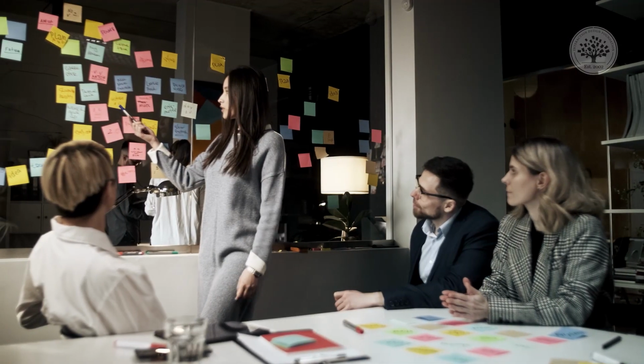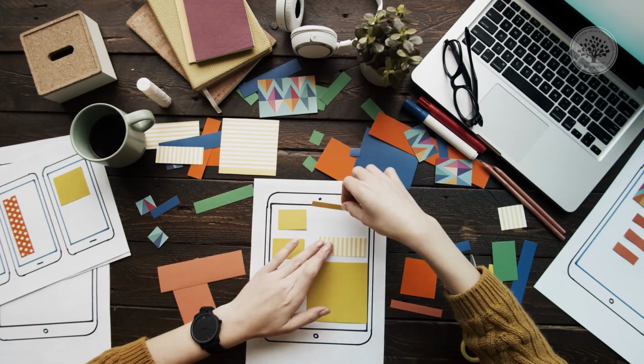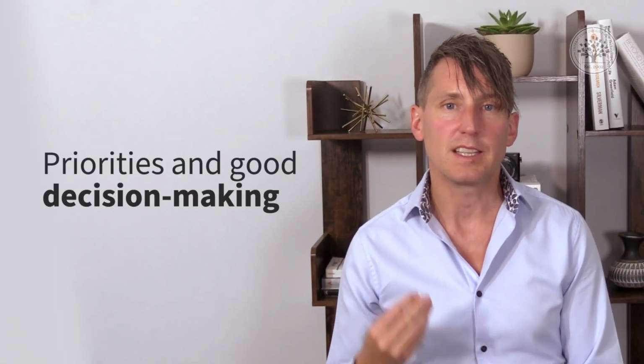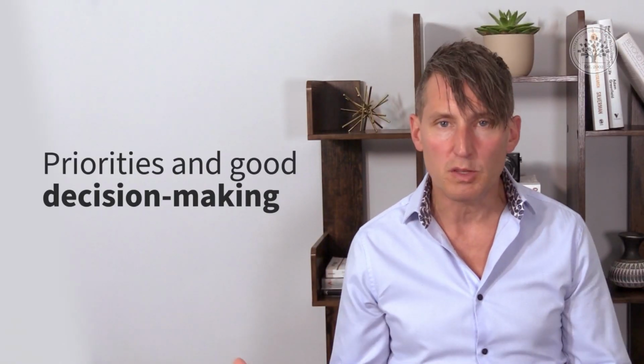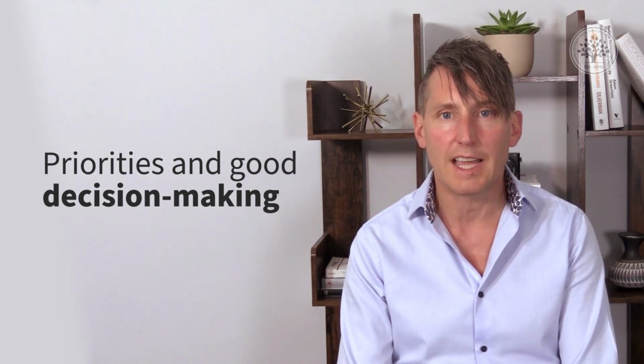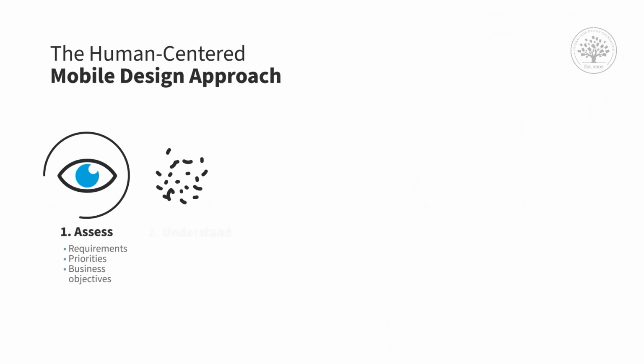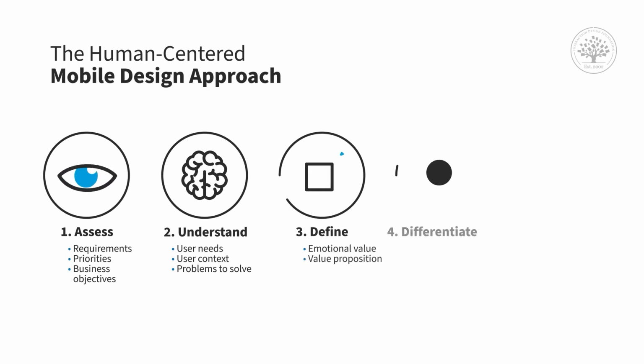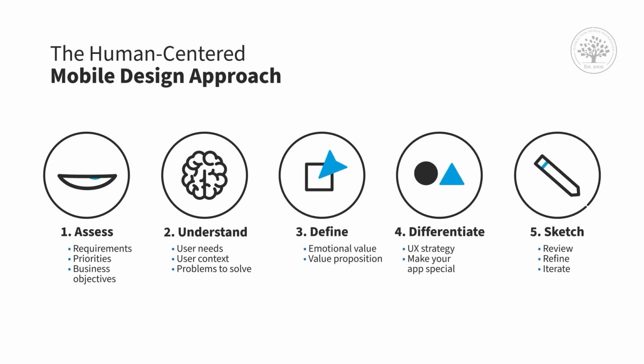So it might be how you approach the design, what features you drop or that you add. In other words, the priorities and the good decision making, that's what all of UX is about. It's about good design decision making. And this 5-step process, this is based on a very powerful and proven approach that I've taken in my work over the years. And this is basically the way to do it.